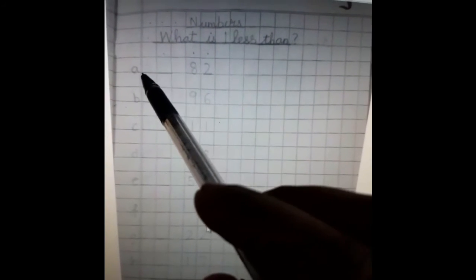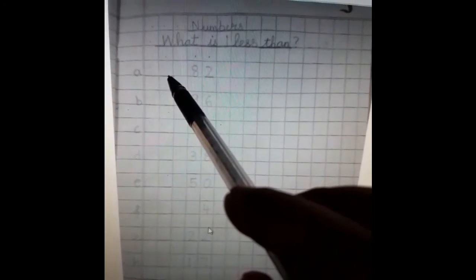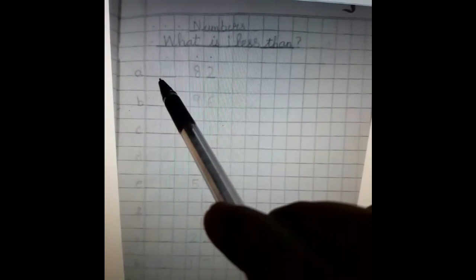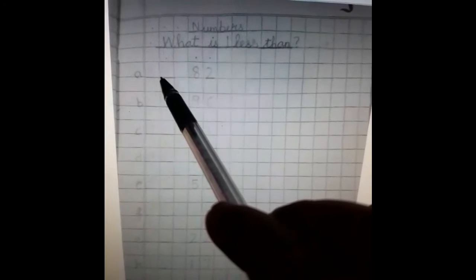Remember children, when you write down the answer, that is what is 1 less than the given number, you are going to underline your answer with the help of a pencil and a ruler. You can see that all the numbers are written over here. Even the naughty number is also given. That is 50 because it has a 0. So you know now how to do what is 1 less than with all these numbers.